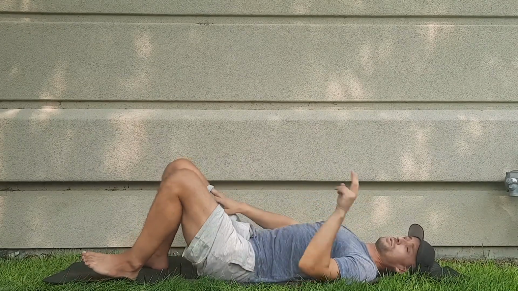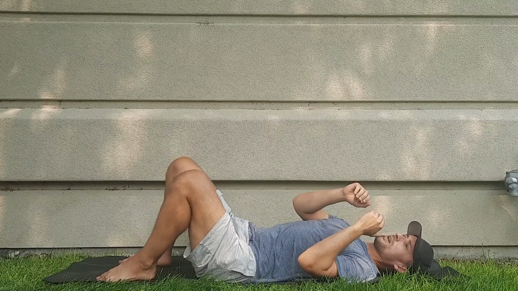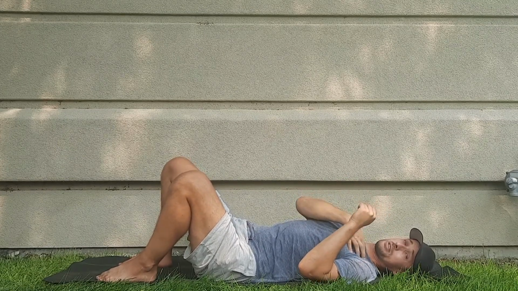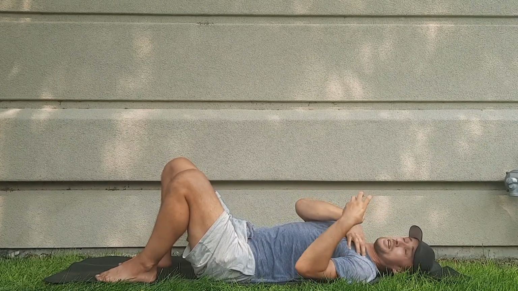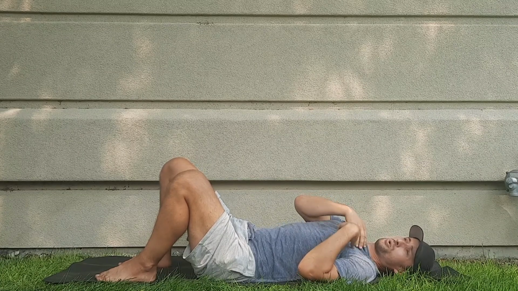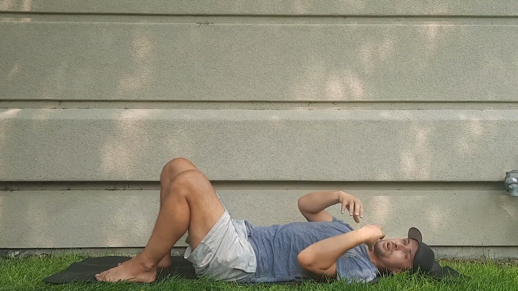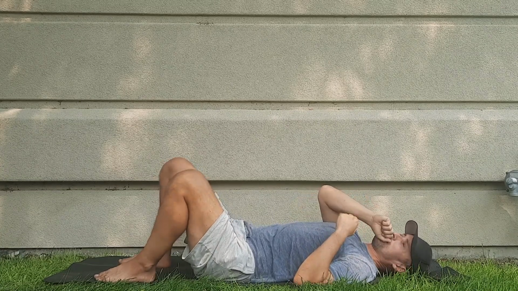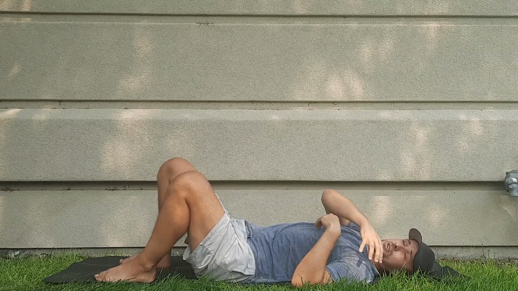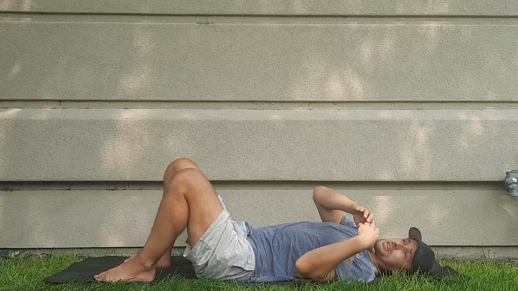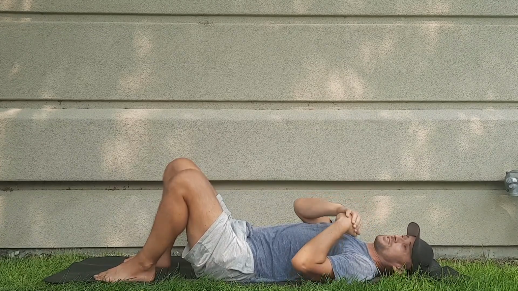Now, you've got two options with this exercise. We can get you to stay here and just gently let the ball press in. If it's really tender, just take a couple of deep breaths, just try and relax into this as best as possible. Again, this is why the density of the ball is so important. And you can also play around with the surface that you're on as well. I'm on some grass, obviously. If I was on a harder surface, this would be more intense.